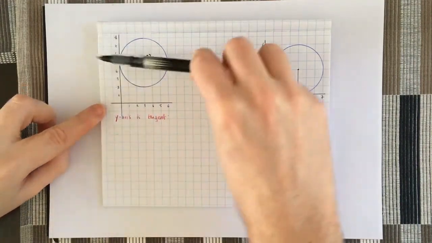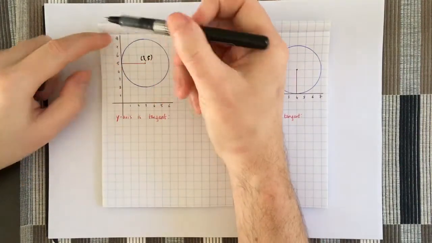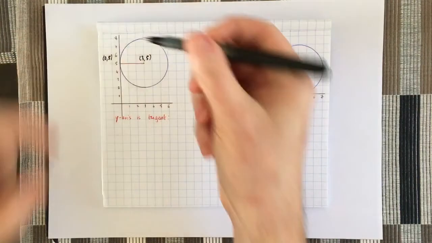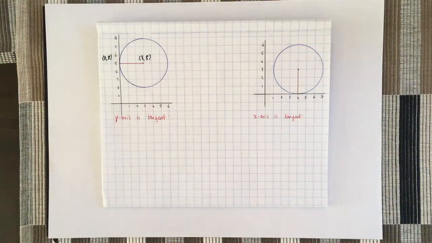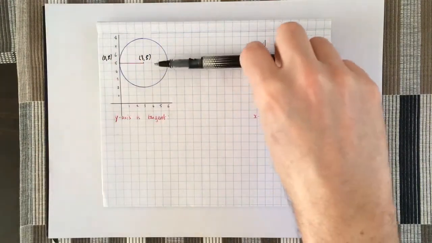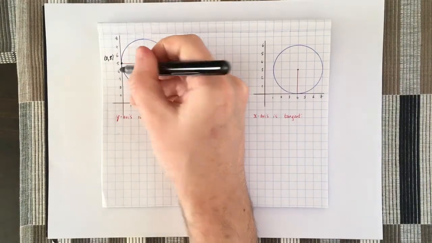Because this and this are perpendicular, then I know for sure that this point of intersection between them must be 0, 5. So that radius and the y-axis are perpendicular, so that means that's a horizontal line because the y-axis is vertical. So reading across, this must be 0, 5 where they intersect.